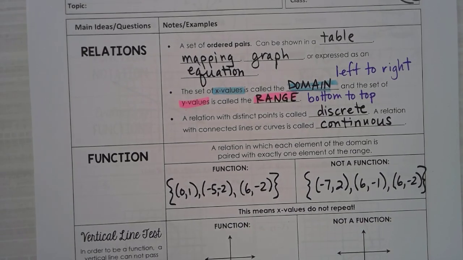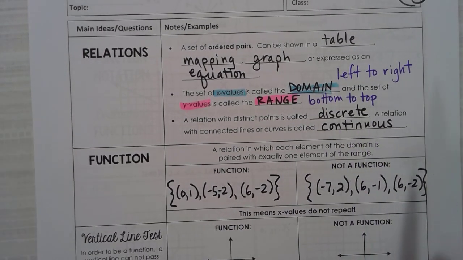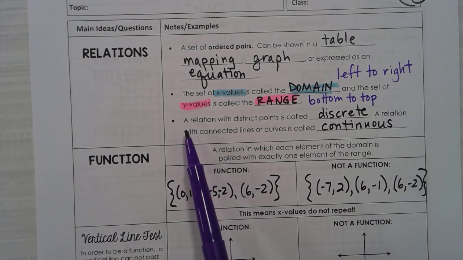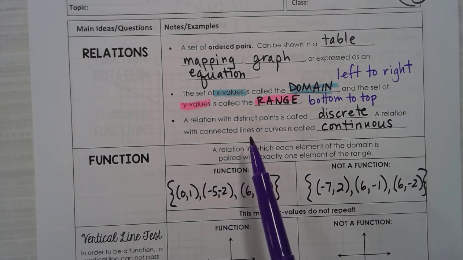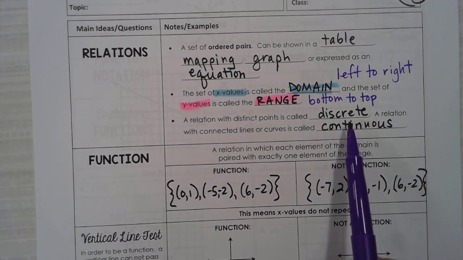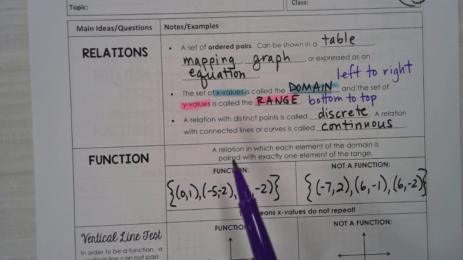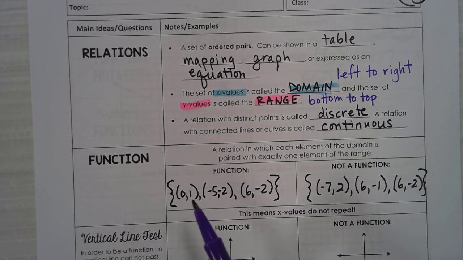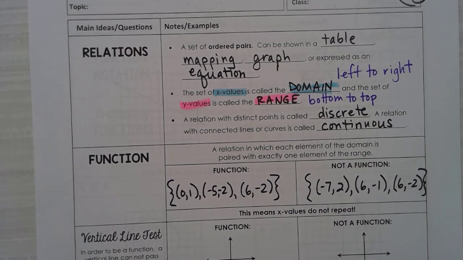We're not really going to talk about this next thing very much right now. We'll get to it a little bit later. But if you have a relation with just points, like what you did on the warm-up where you were plotting points, those are called discrete, where they're just individual dots. If you have a line or a curve, it doesn't have to be straight, but a solid line of some sort, that's called continuous. We'll get to that later, but it was just here for now.